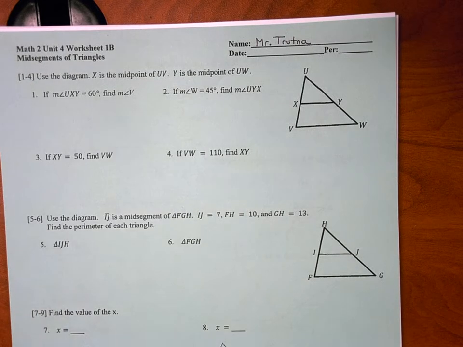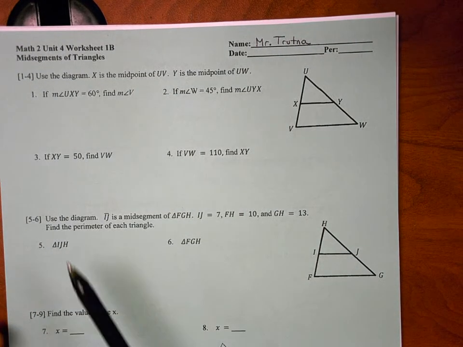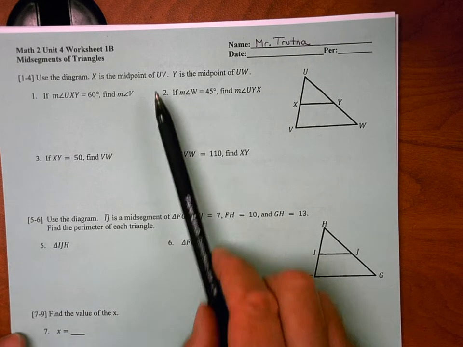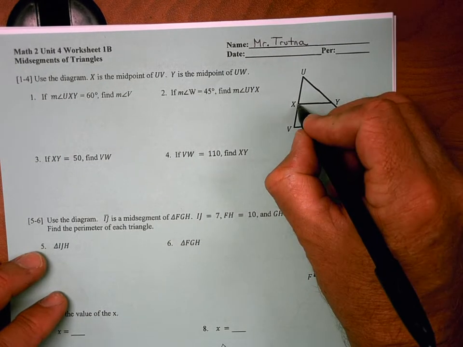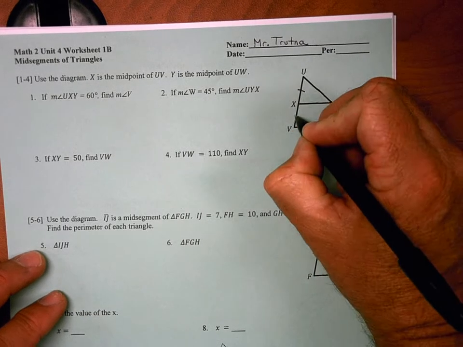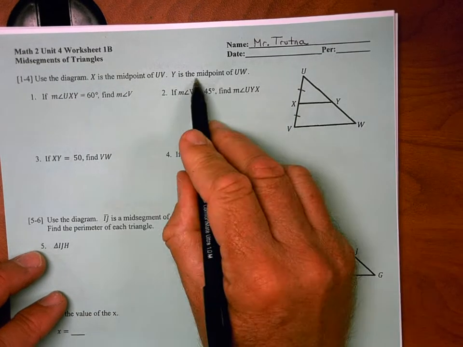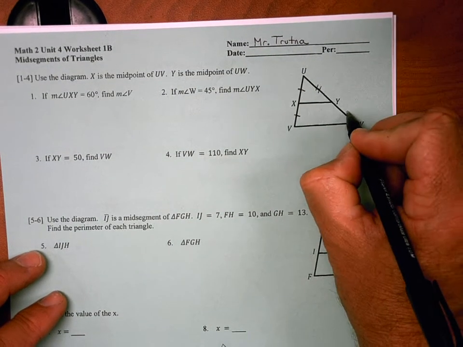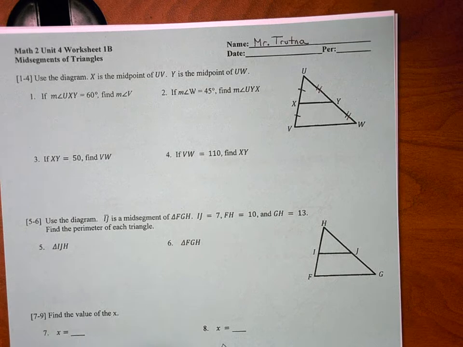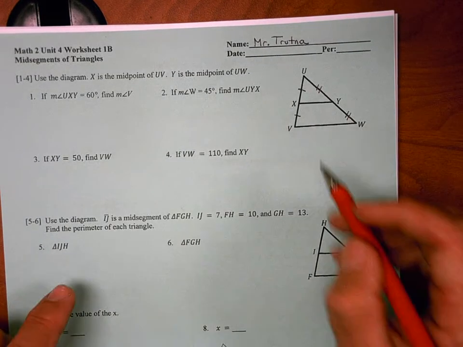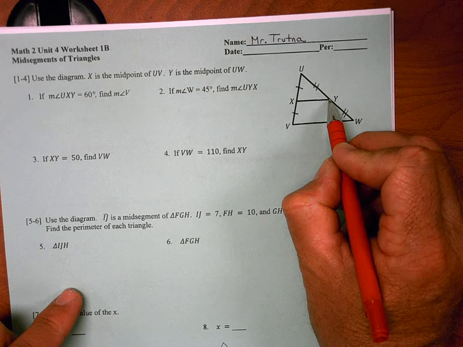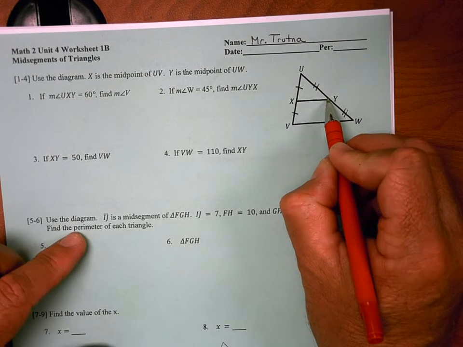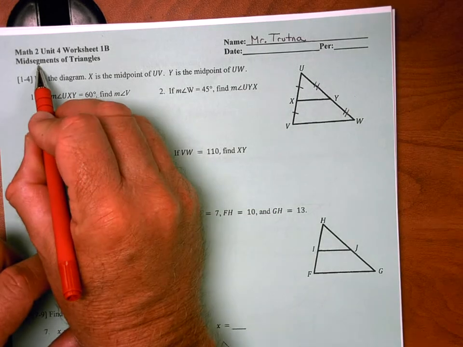So in numbers 1 through 4, the instructions are telling us to use the diagram. So here's my diagram right here. X is the midpoint of UV, so let's go ahead and make tick marks to show that. Y is the midpoint of UW, so let's do double tick marks here to show that. Okay? Alright, so since we know that we have X as a midpoint and Y as a midpoint, that means that segment XY is what is known as a mid-segment.